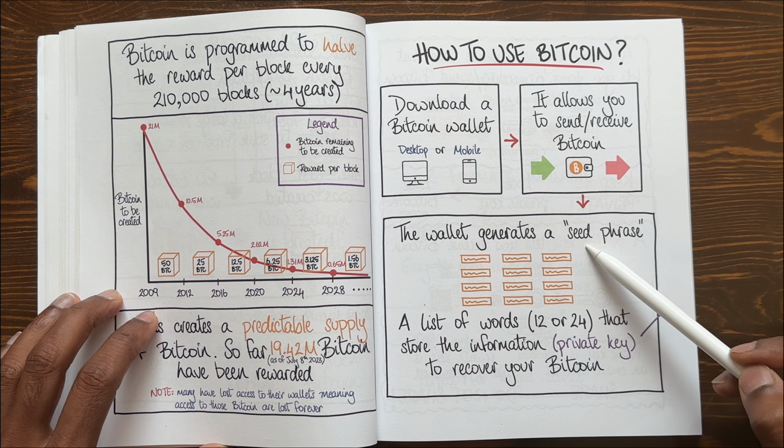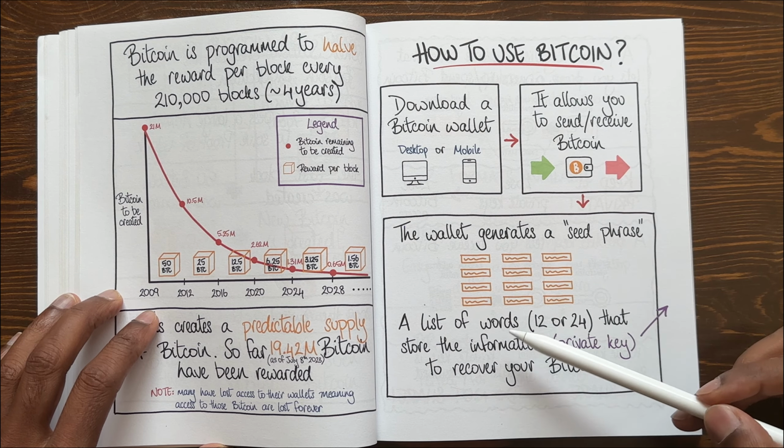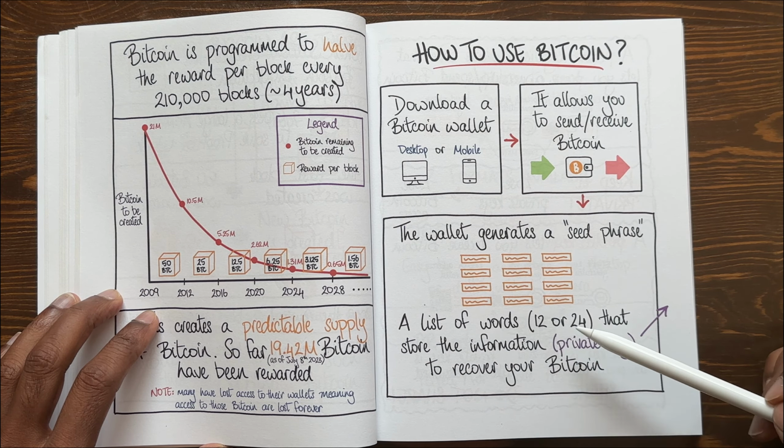The wallet generates what is known as a seed phrase. It's a list of words, whether it's 12 or 24, that store the information to recover your Bitcoin. It's known as the private key.